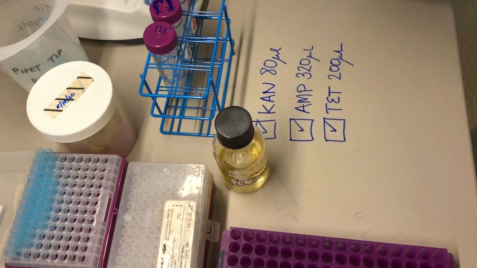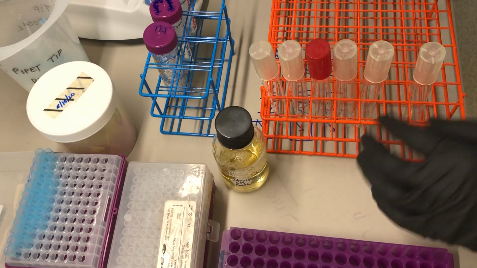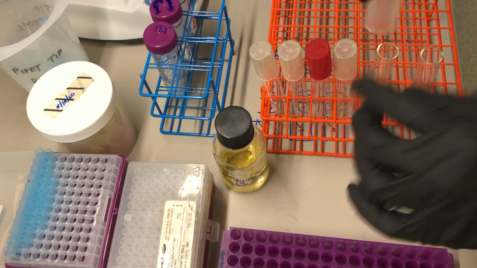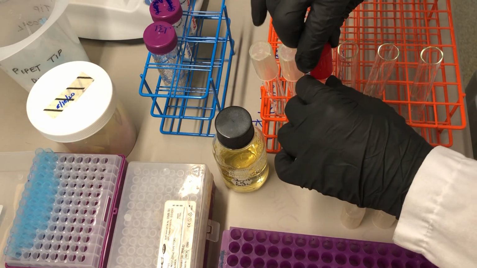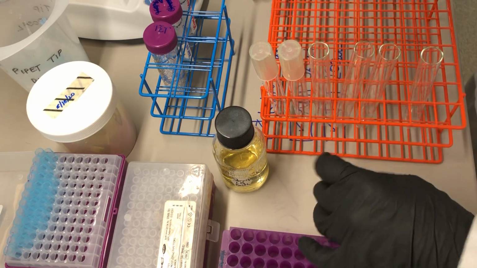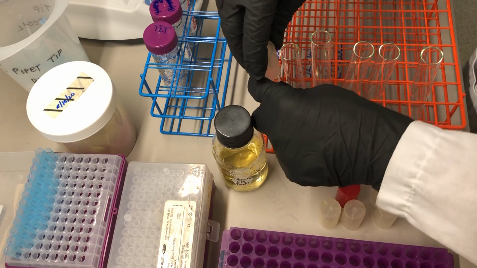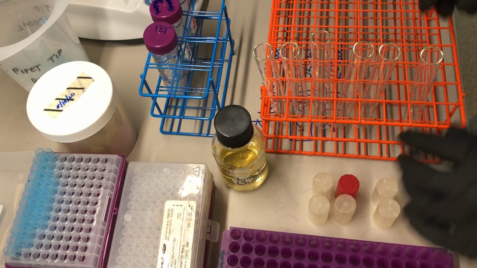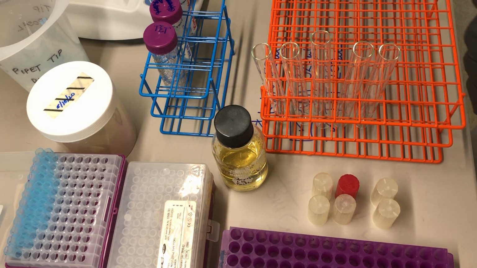And now I'm going to be distributing that amongst these 5 tubes. I have an extra tube that the students won't need. The extra tube is just to verify that my technique is good, and I don't have any cells that can grow. This is going to be my negative control, like no bacteria.